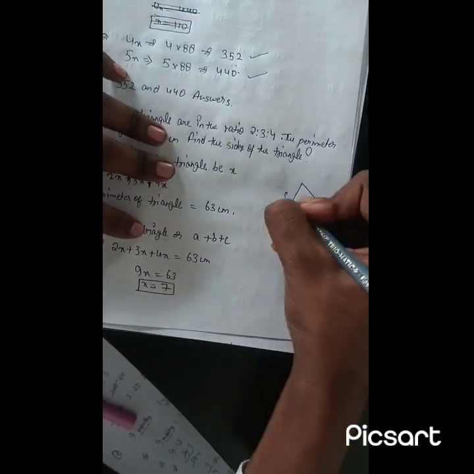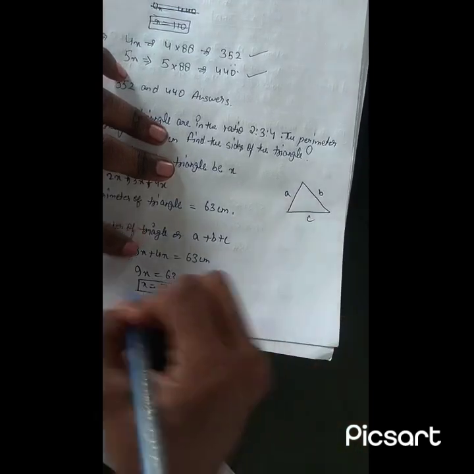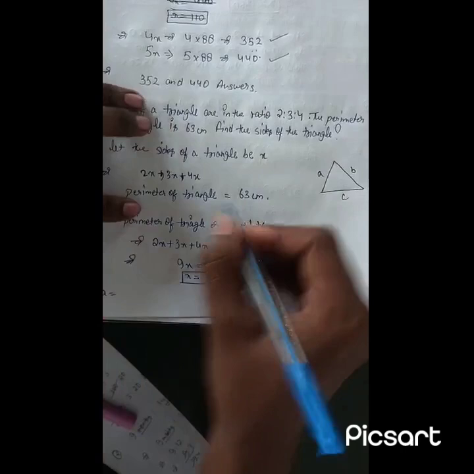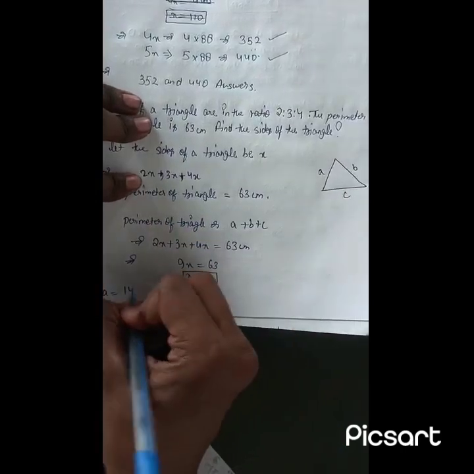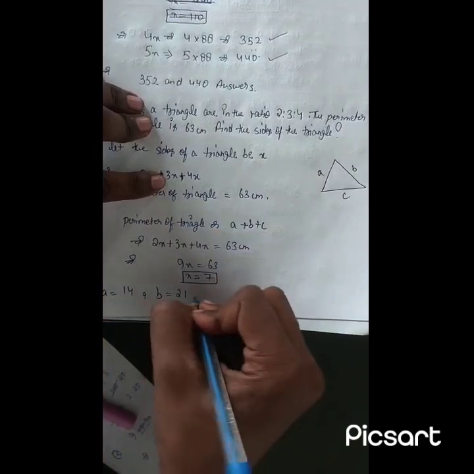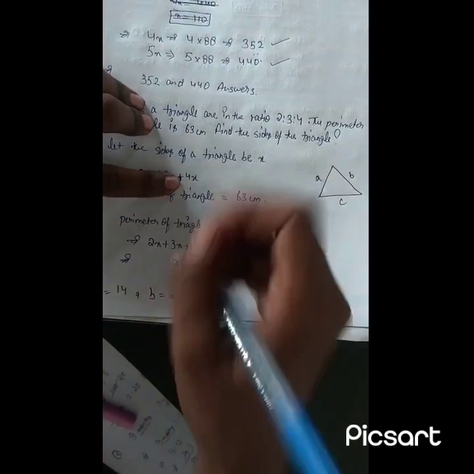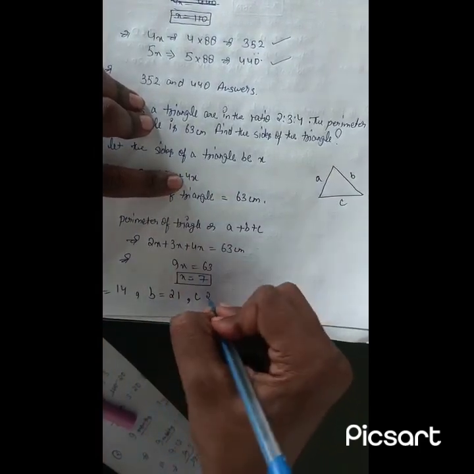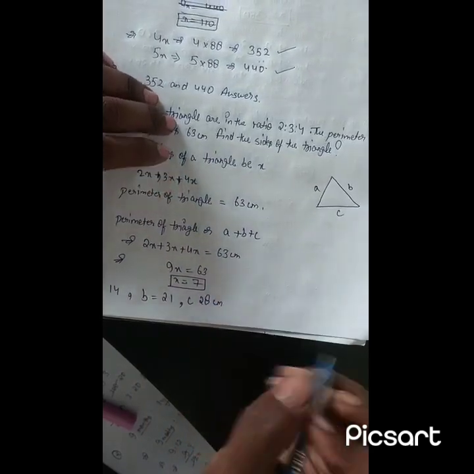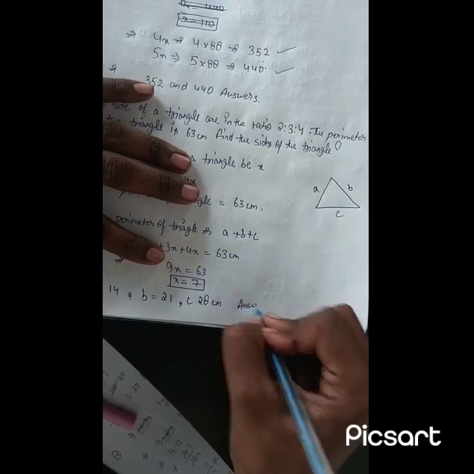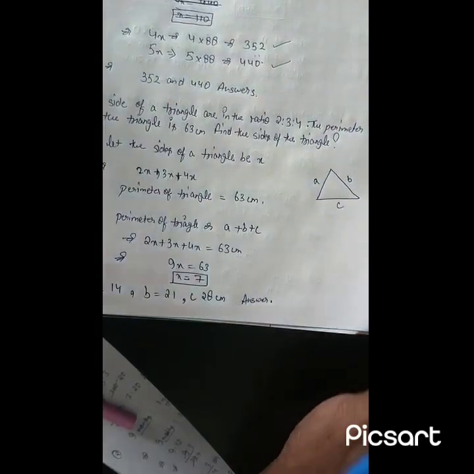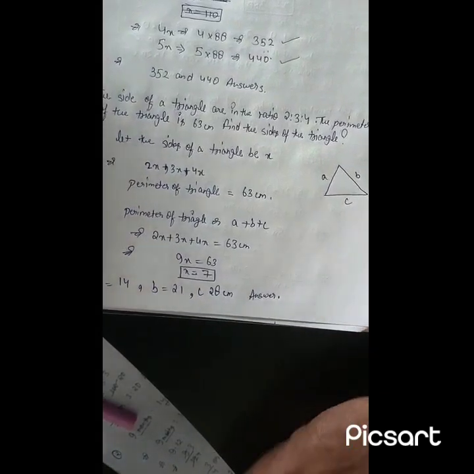The triangle has sides A, B and C. So from here, what will the value of A come to? For A we have taken 2x, that is 7 twos are 14. B side will come 3x, that is 7 threes are 21. And C side we have taken 4x, that is 7 fours are 28 centimeters. Okay, these are the sides of the triangle which you had to find out.